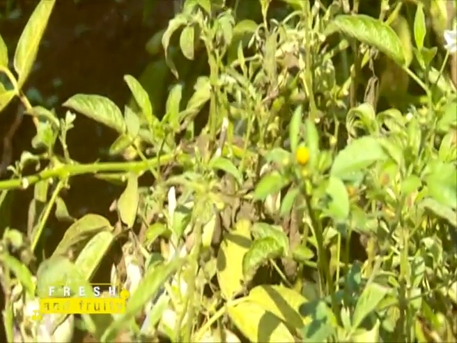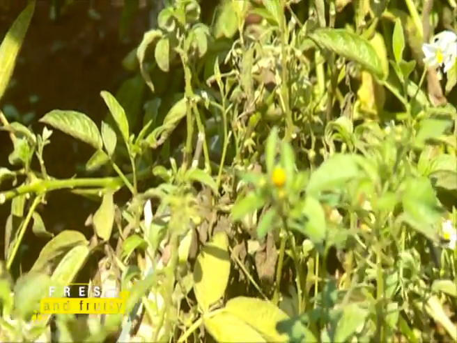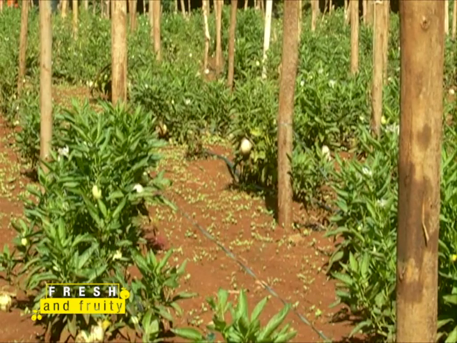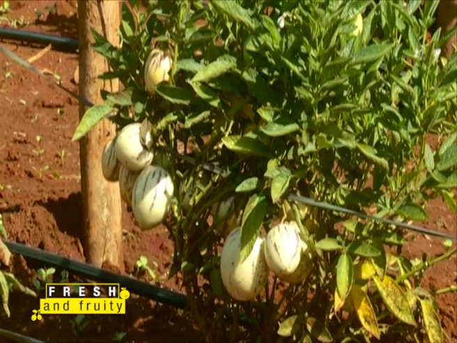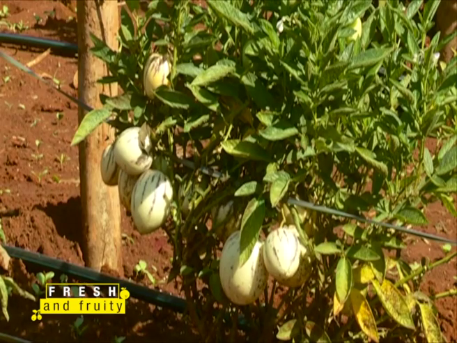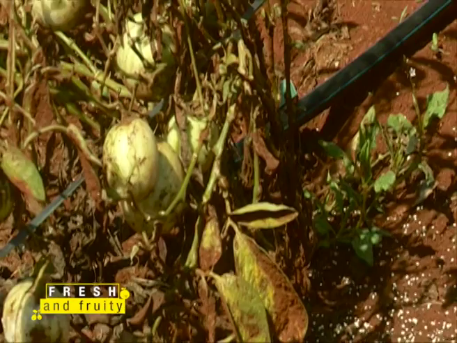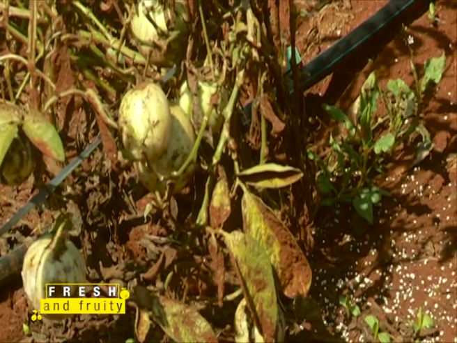Then they also affect the plants. You see the fruit. Some of the fruit have a distorted shape. Yeah. So that is part of the diseases that we have in this crop. They are not many, but if you don't control them, they can lead to heavy losses.